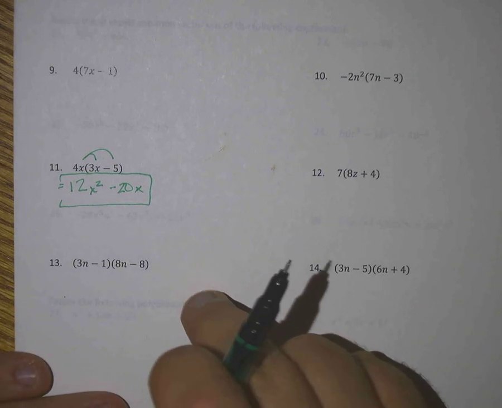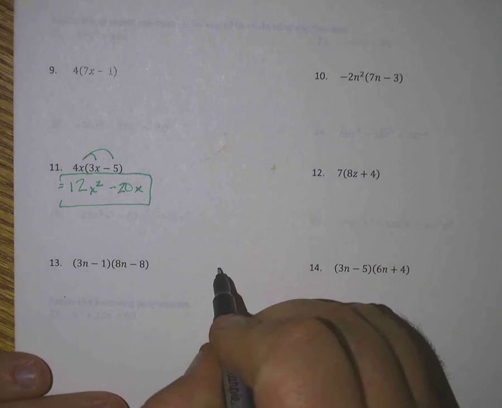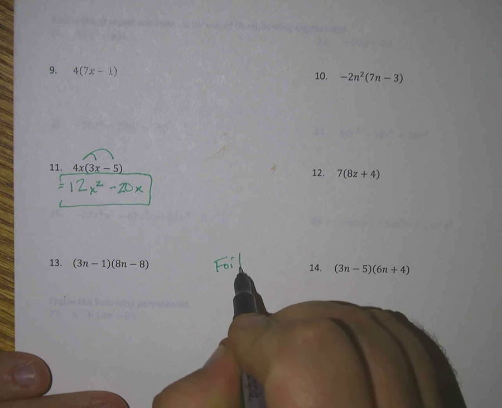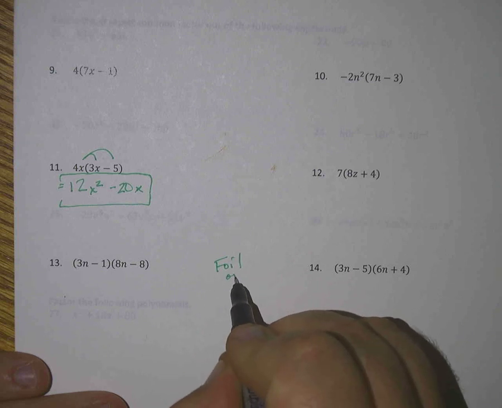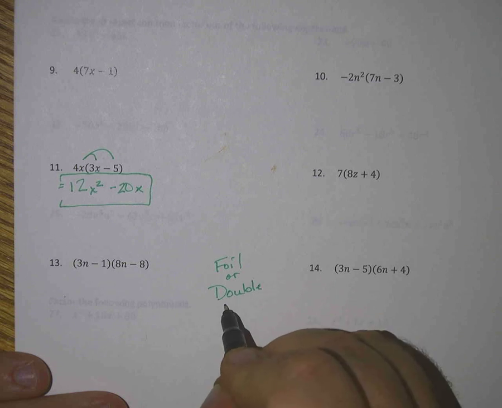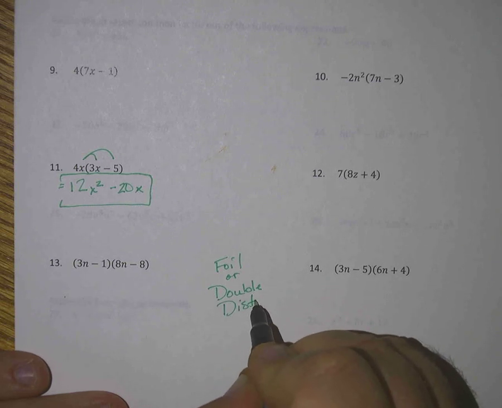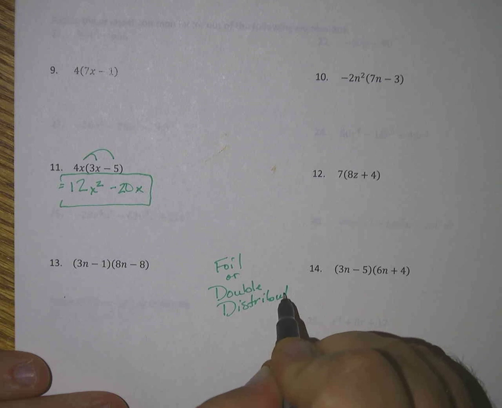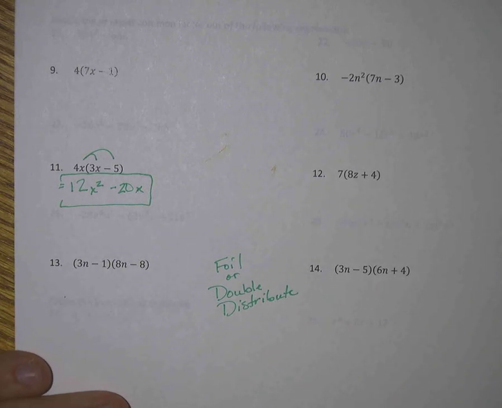I'm going to go ahead and leave the next two for you, but if you remember, you need to FOIL, or we kind of saw it as double distribute. Okay, I'm leaving these because I'm going to do one of the harder ones. I like those ones a little bit better. Let's go ahead and turn the page.